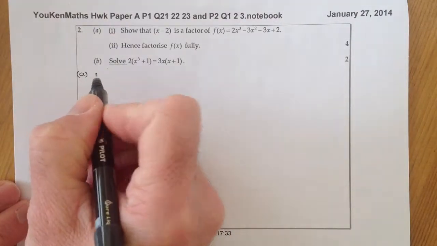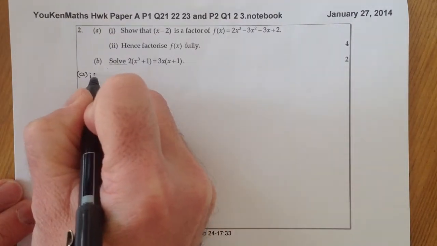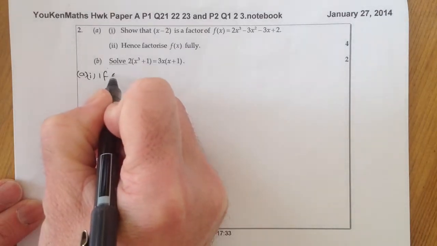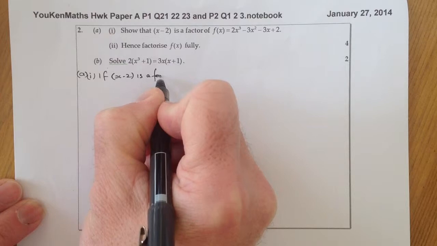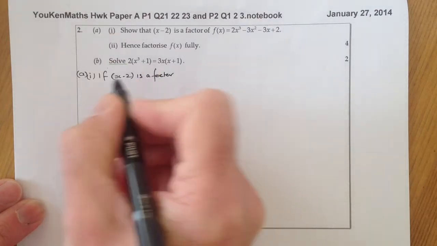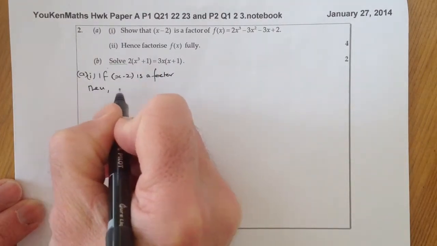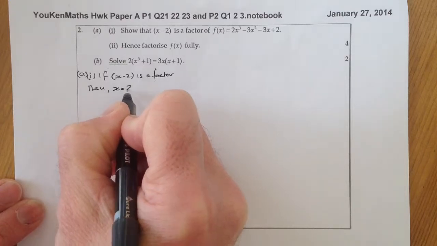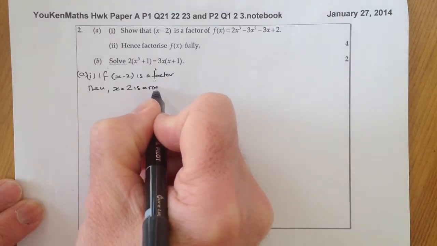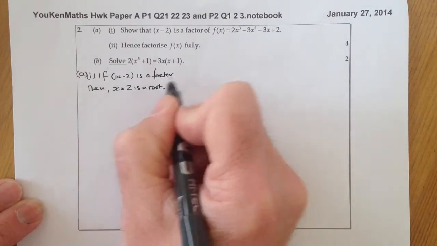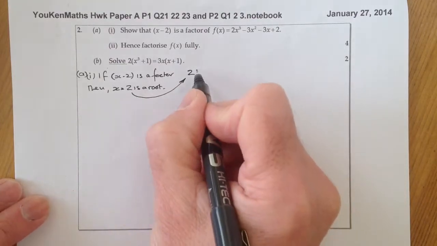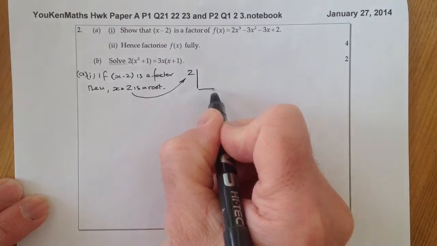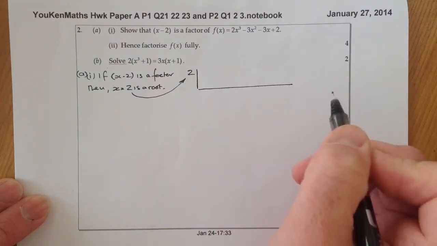So the first thing I'm going to think about is, if x minus 2 is a factor, then what I know is that x equals 2 is going to be a root. And it's that root that I'm going to use in the synthetic division as I work this one through. So I'll just set up synthetic division here.